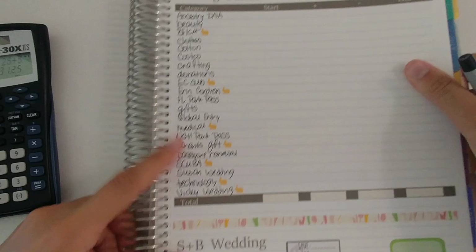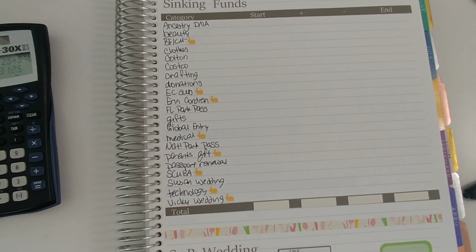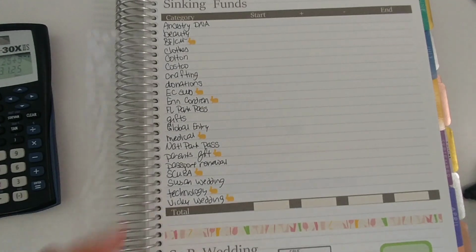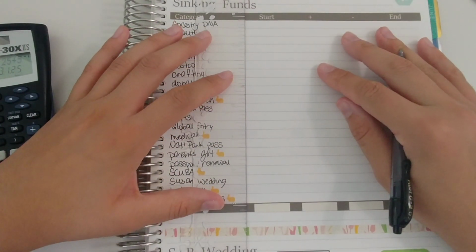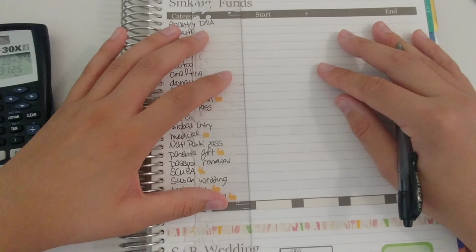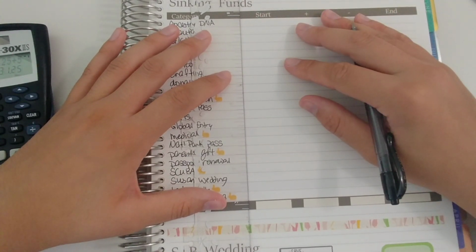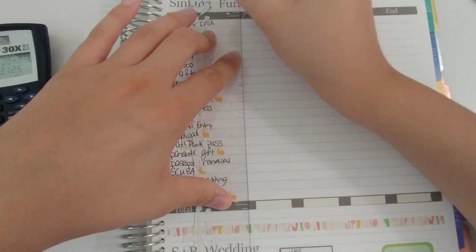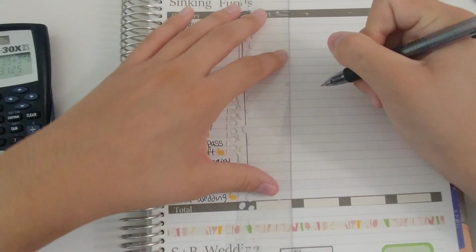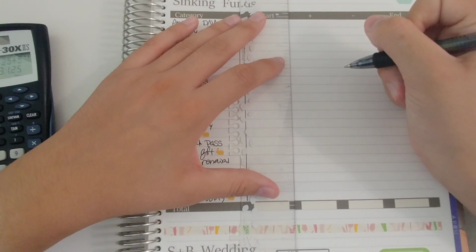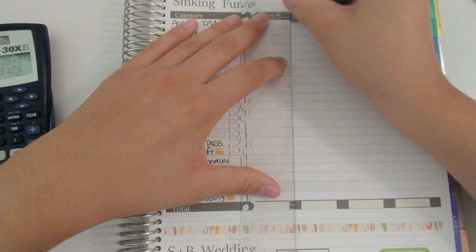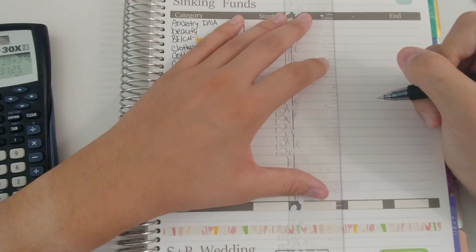Moving on to sinking funds, which I realized I did not draw my lines in. So I'm going to do that really quickly right now. I kind of just arbitrarily do them, obviously within the appropriate categories, but I try not to dwell on it. I try to get it as straight as possible, but if they're a little crooked, not the end of the world.